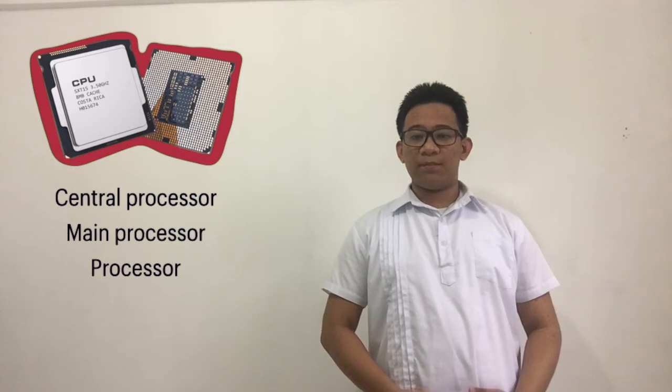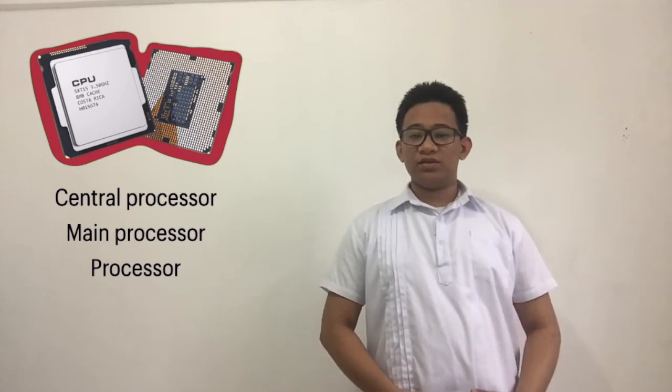The Central Processing Unit, or CPU, also known as the Central Processor, Main Processor, or just Processor, is the electronic circuitry within a computer that executes instructions that make up a computer program. It is considered as the brain of the computer.